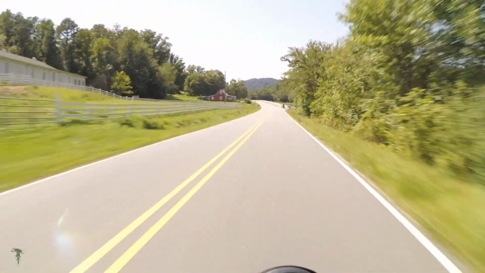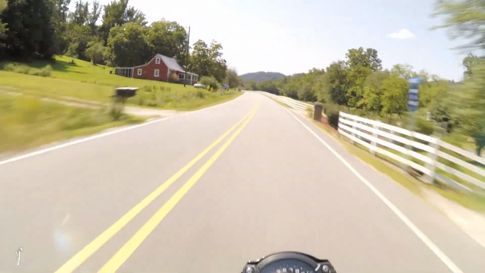Ladies and gents, that's what ND filters look like while you're out motovlogging. Pretty cool effects.